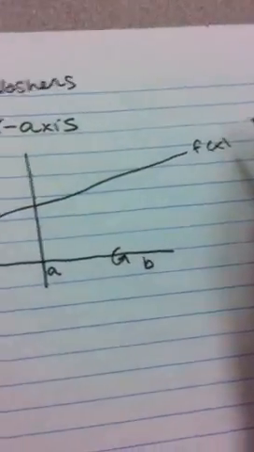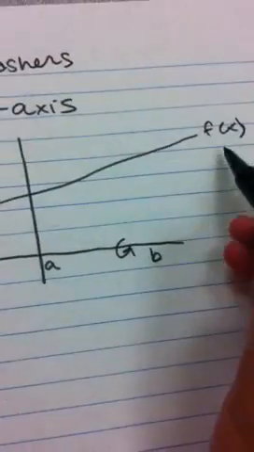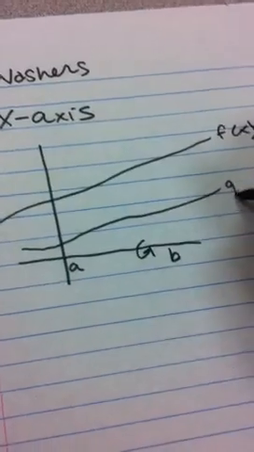So let's say we have two functions. The one on top is going to be f of x, and then the one on the bottom is going to be g of x.